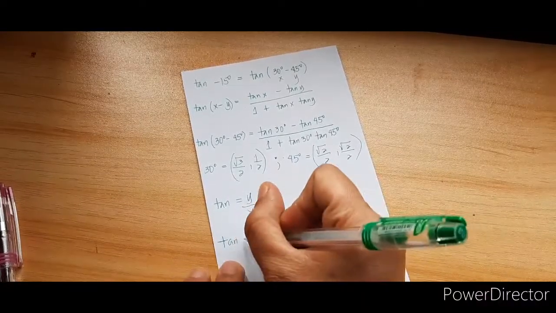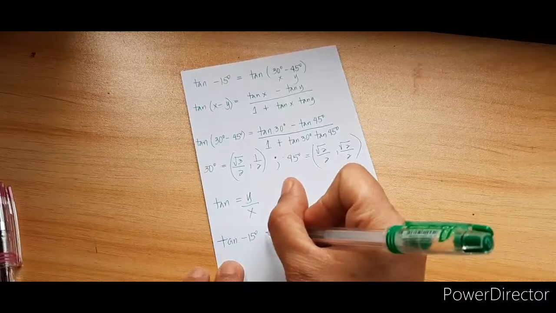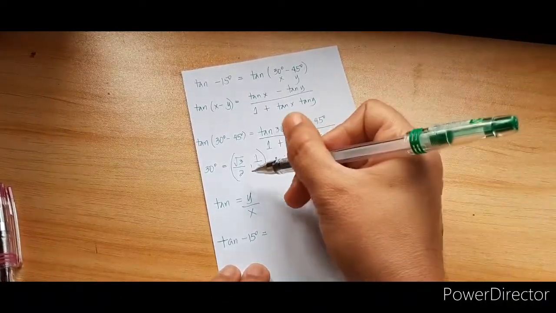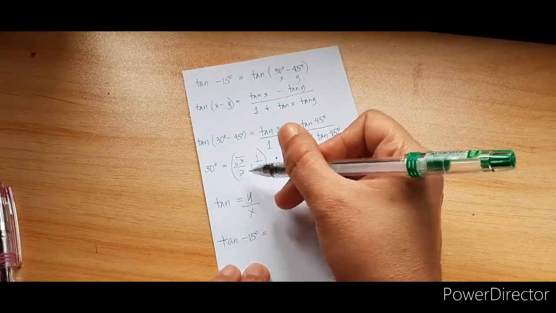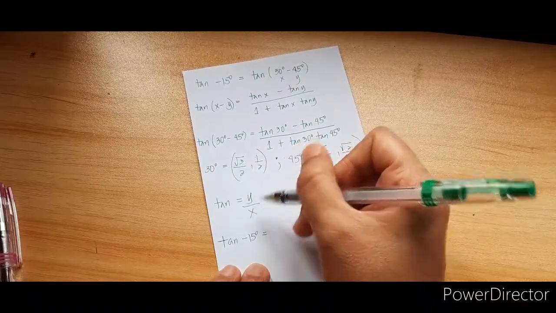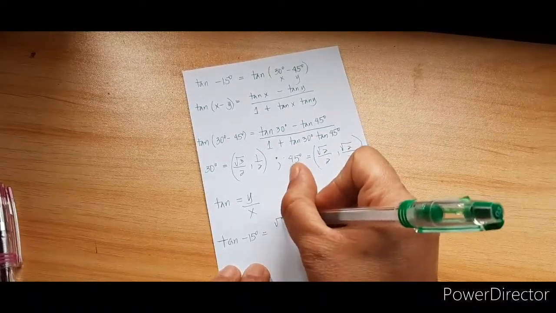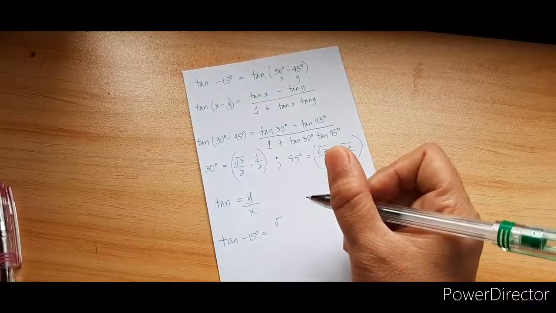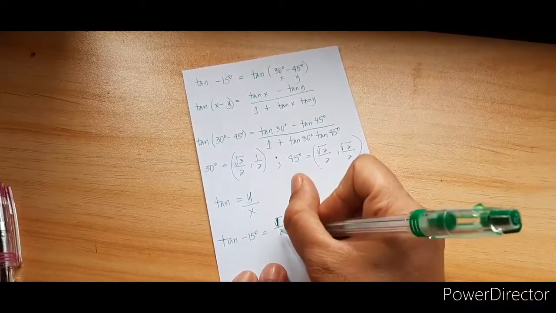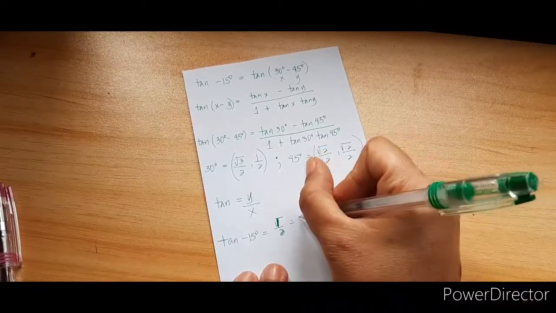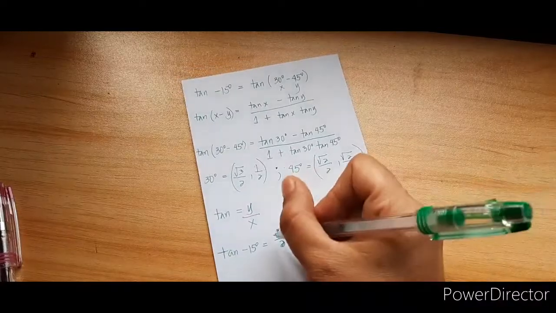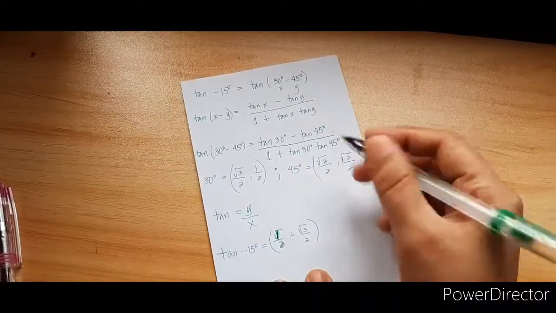Sulat na lang natin tangent negative 15 degrees equals tangent 30. So, our tangent 30 is y divided by x. So that is 1/2 divided by square root of 3 over 2. Sorry for that. And close natin siya.